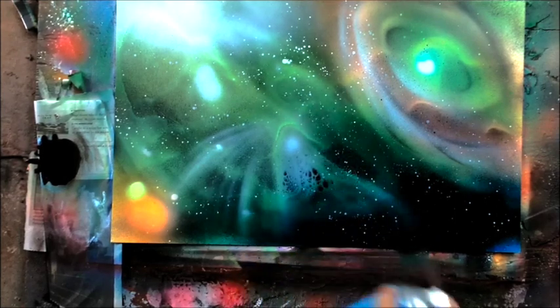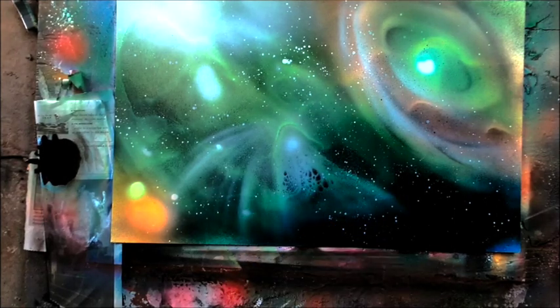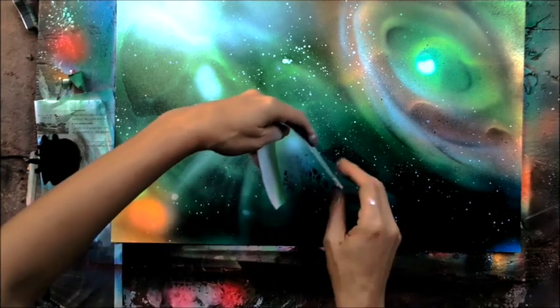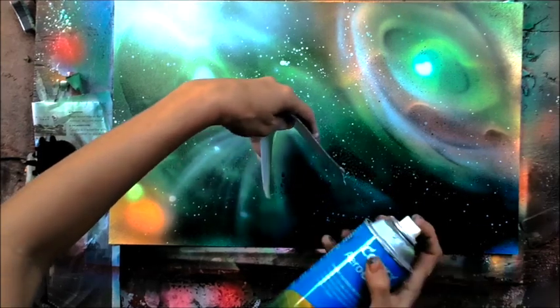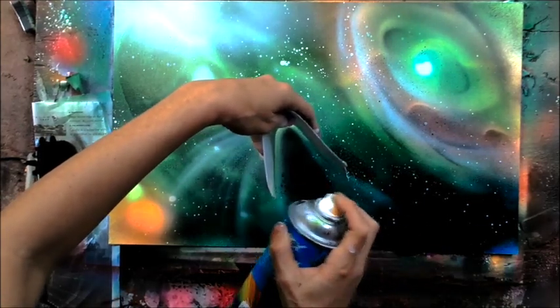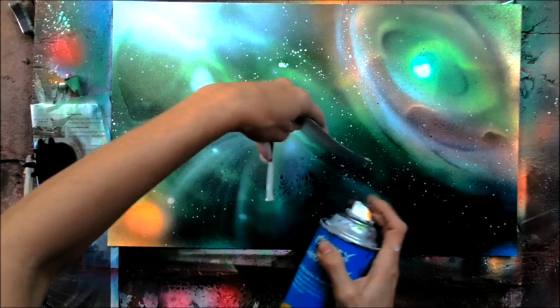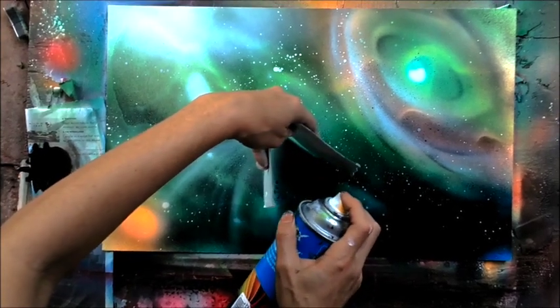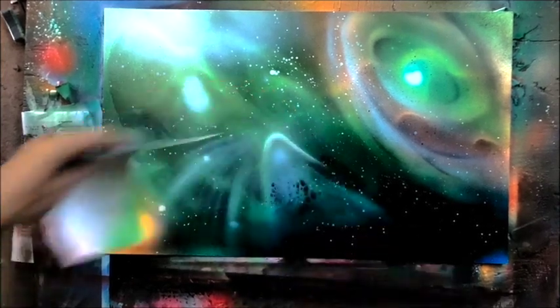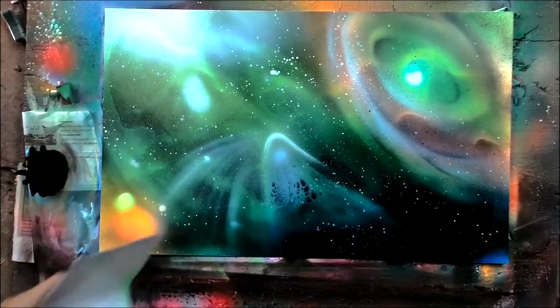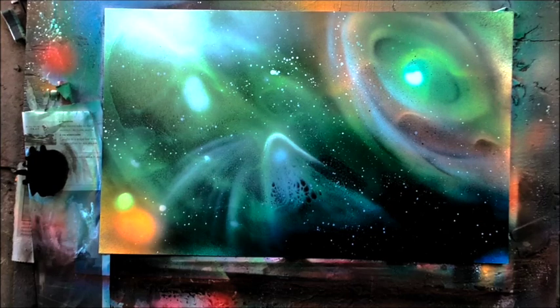So now another thing you can do is let your painting dry, because as it dries, it's going to shift and change. And then you can go back and add little accents. So I see that this looks a little bit like a mushroom here, so I'm going to start to accent that. And now what's going to show up for your painting is going to be completely different.